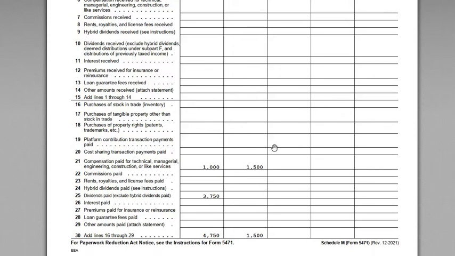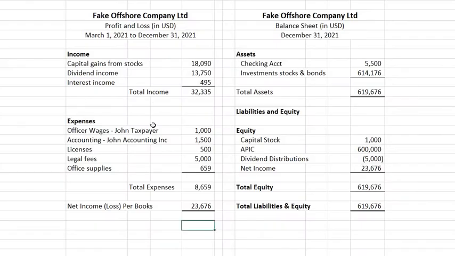So if we go back to the financial statements here, remember that what's happening here is the corporation paid John, so John's a shareholder, $1,000 to serve as an officer and director of the company. So that is an outflow of money from the corporation to John. The corporation also paid accounting fees to a company that John owns, right?